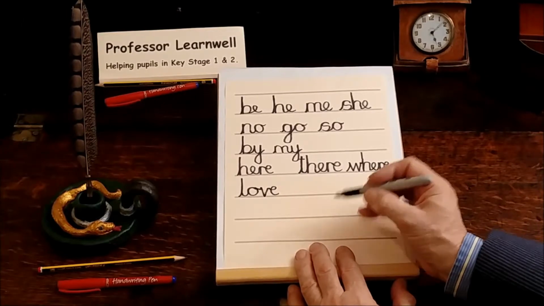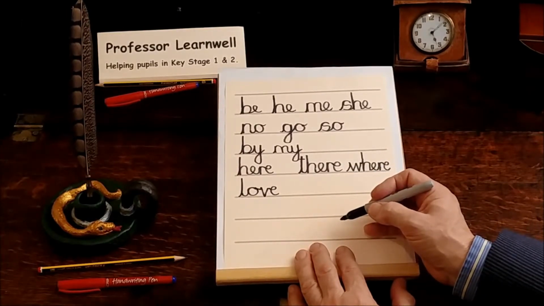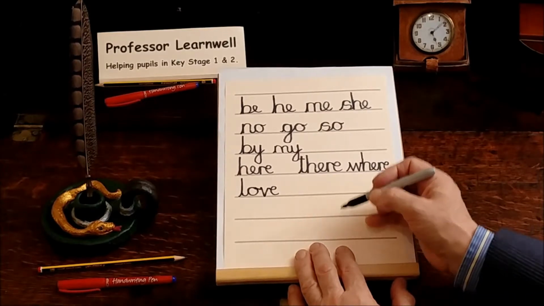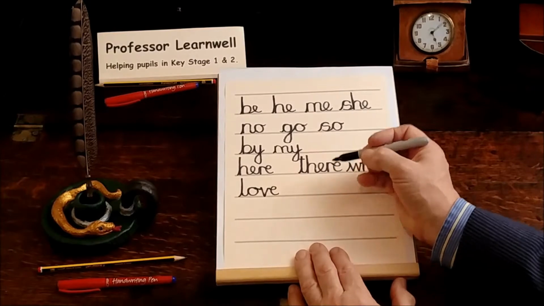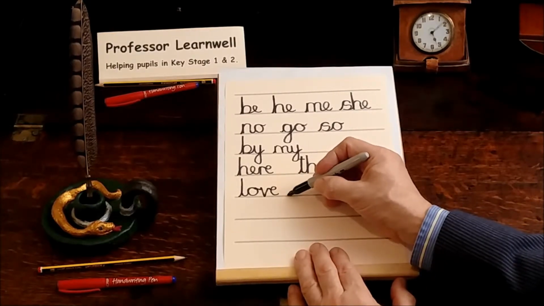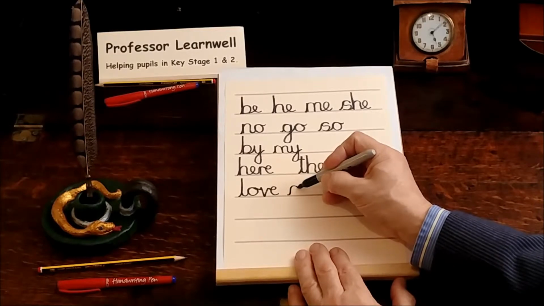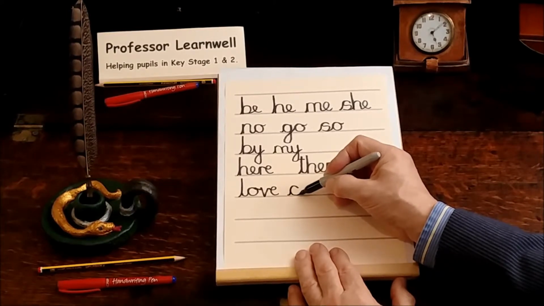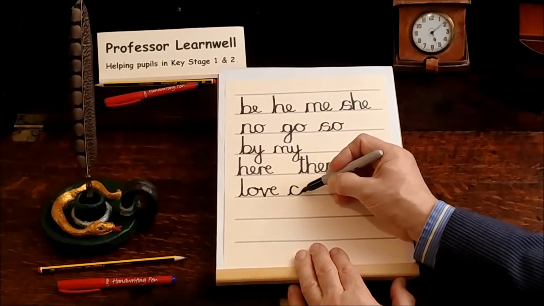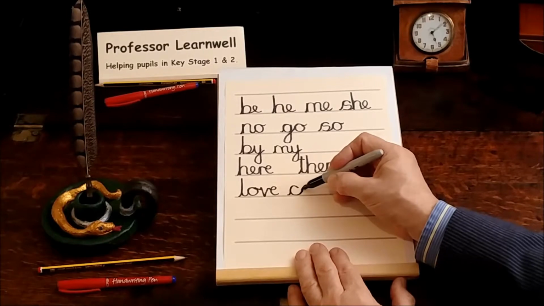Now, we've got a small group of two coming up next, the words come and some. First word come, so just come into the classroom now. So starting on the line, form the letter C, and in our cursive style, hook up to the next letter.